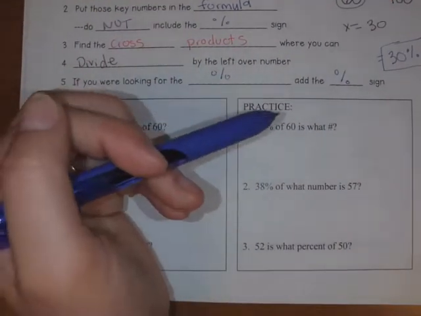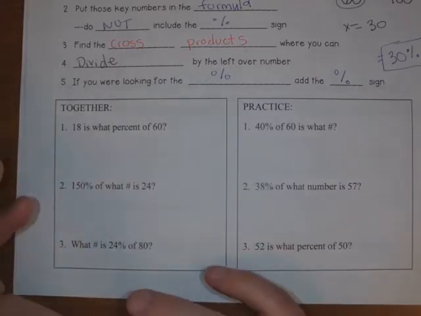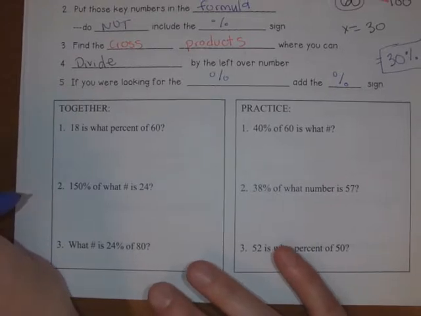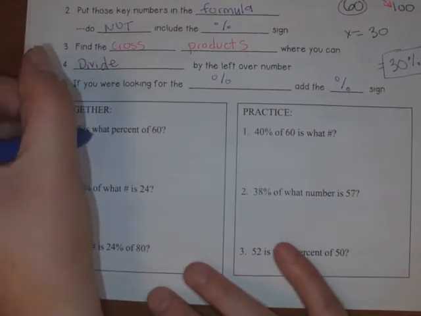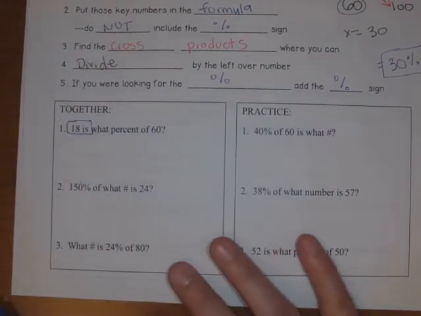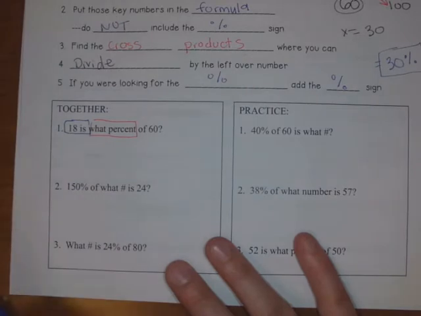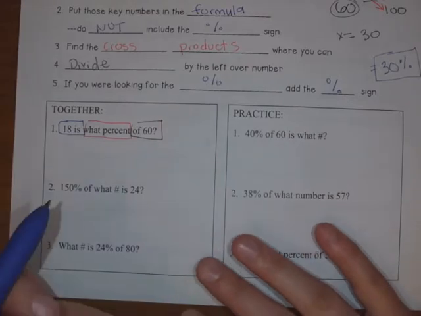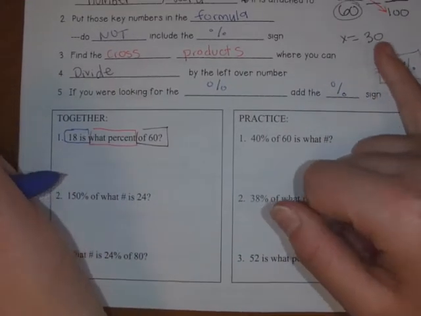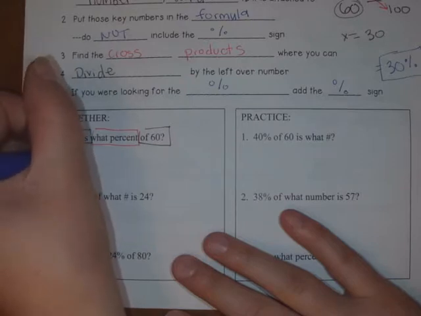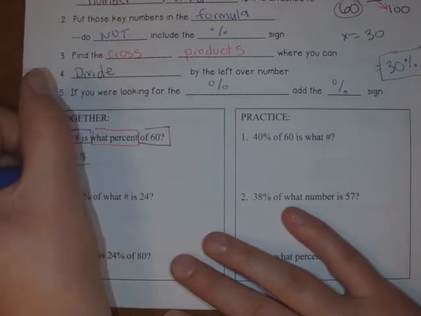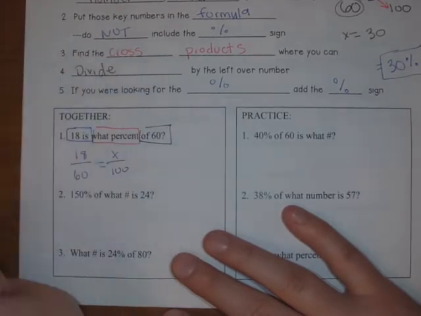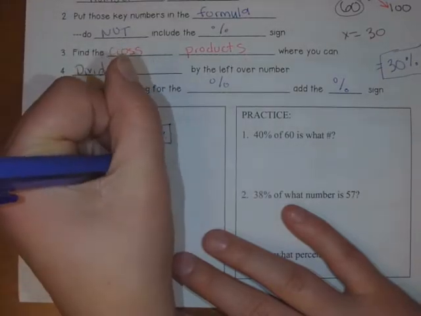So let's look at these three practice ones, okay? First I'll do them together, and then you will do the practice. So, number 1, 18 is what percent of 60? We just did that one. I feel like I shouldn't do this one because it's right up here. But it's just going to be 18 as your is, 60 as your of. You don't know the percent over 100. And then you're going to cross multiply and you get 30%.